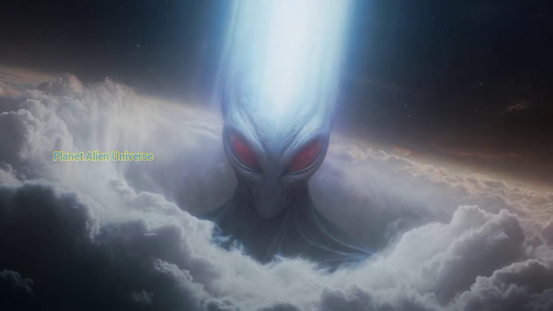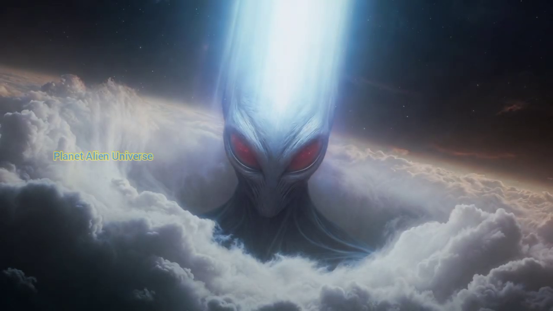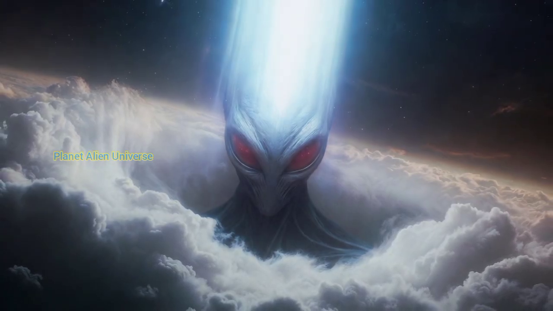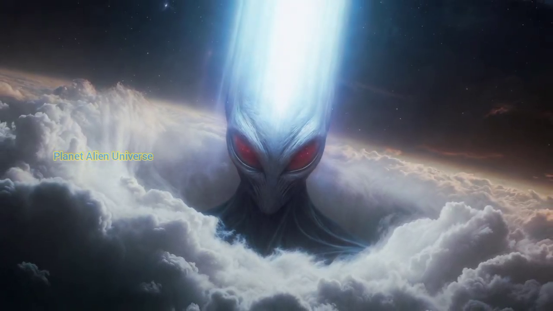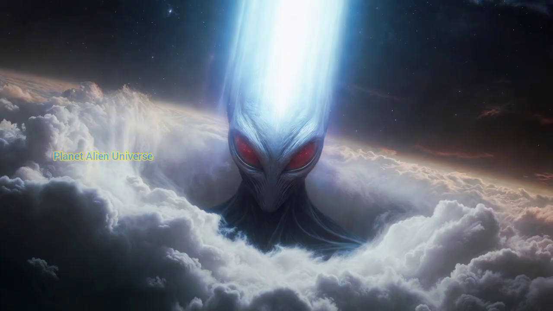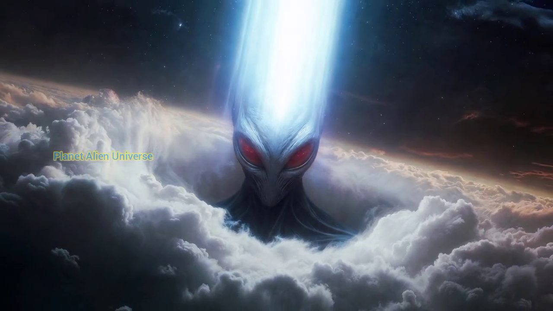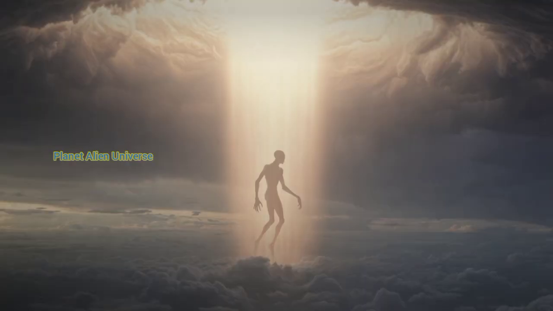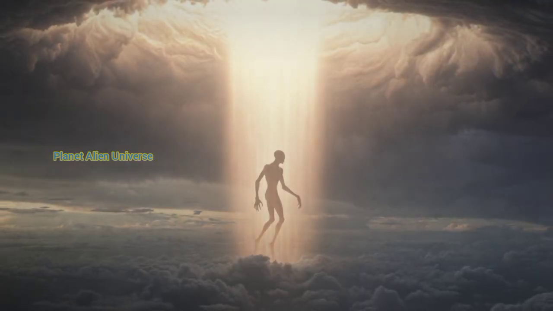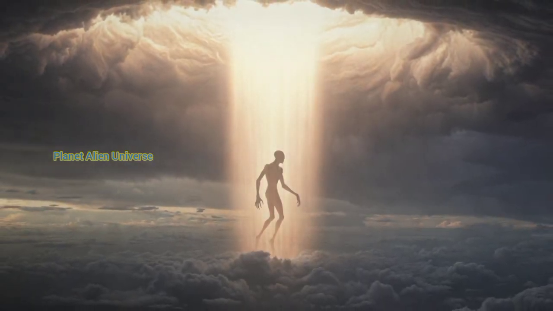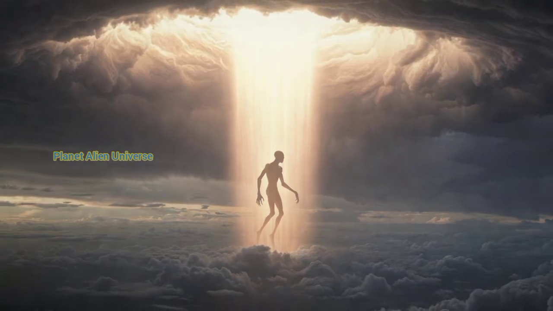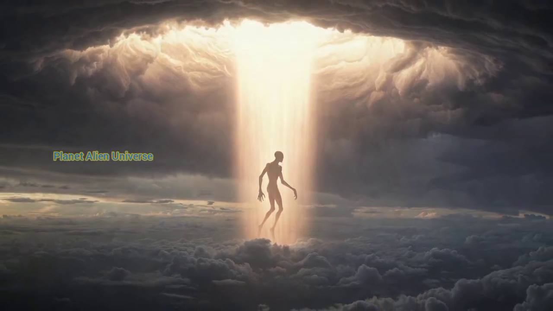The search is ongoing, and every discovery raises new questions. Human curiosity and the desire to understand the universe will guide us as we explore these mysteries. Alien life, whether microscopic or intelligent, expands our perspective, challenges our assumptions, and invites us to imagine a universe far richer and more interconnected than we have ever known.